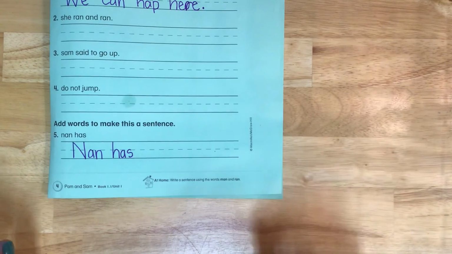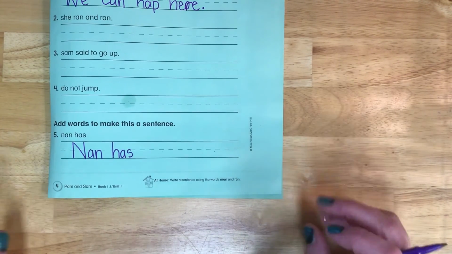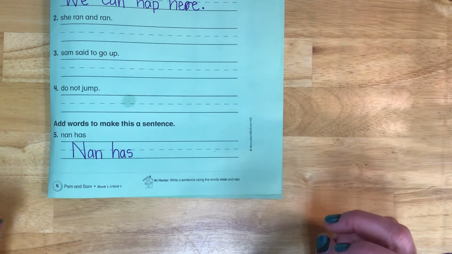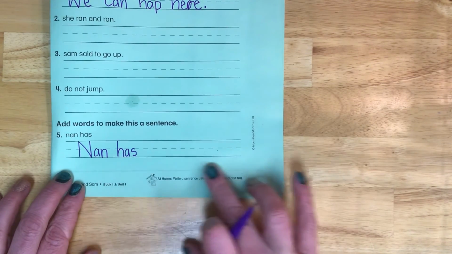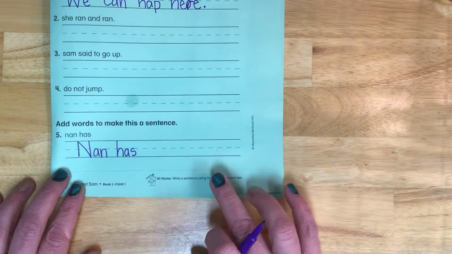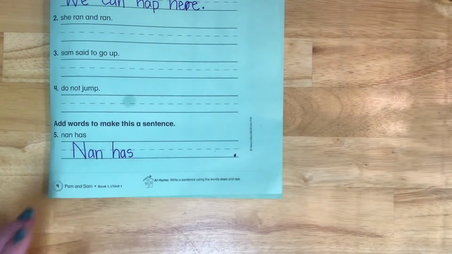Nan has a dog, Nan has cookies, Nan has blonde hair, Nan has nice kids. Nan has a super duper cool car. Whatever you want to tell me that Nan has, the flu. Finish that off and make sure that you put that ending mark on there too.